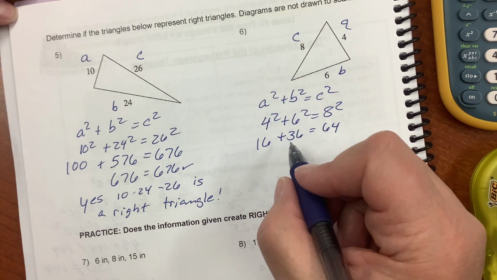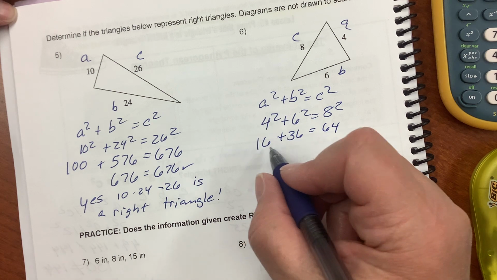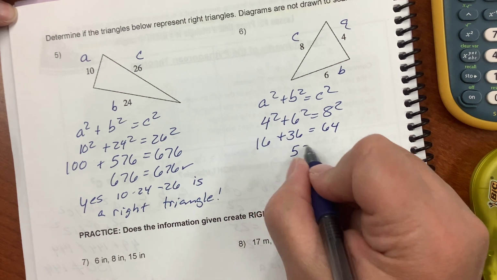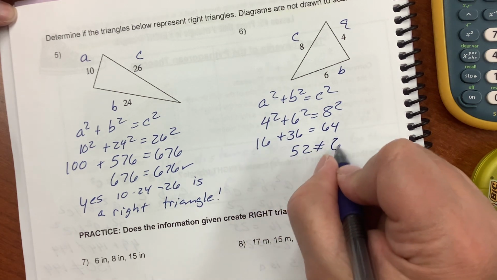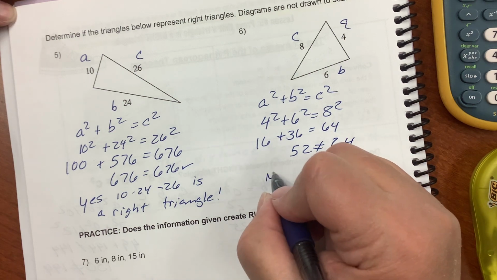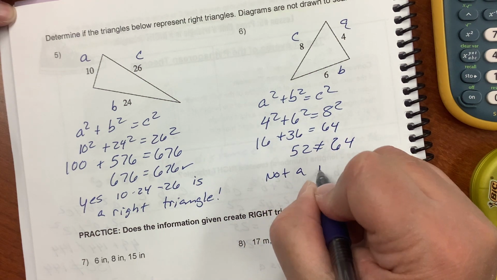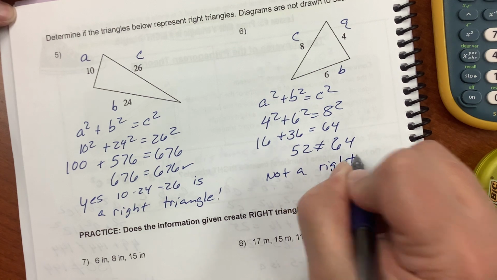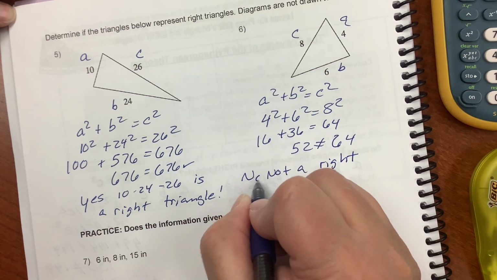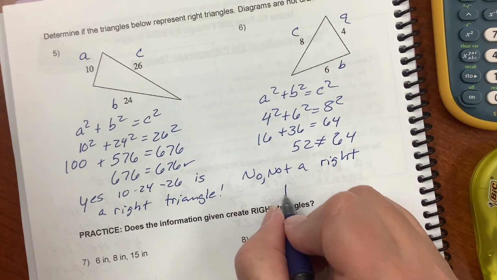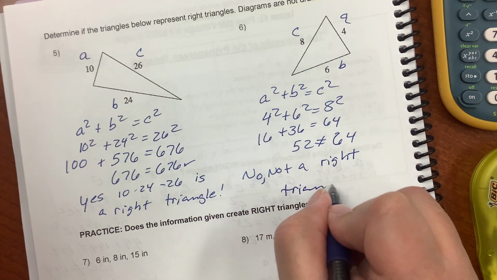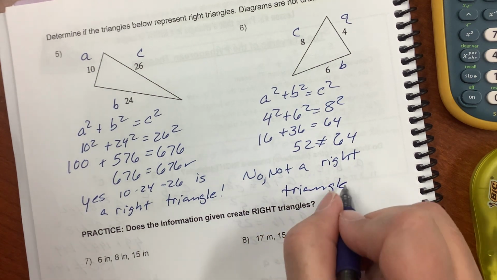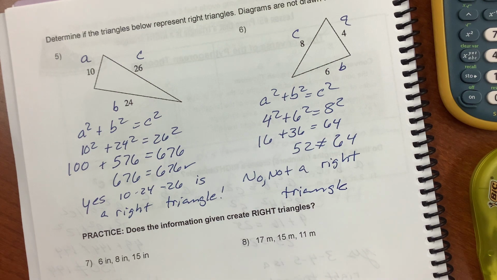And, oh, this is not going to work. 30 plus 10 is 40. 52 is not equal to 64. Not a right triangle. Wow, my handwriting is never good on a Monday morning. All right, not a right triangle.